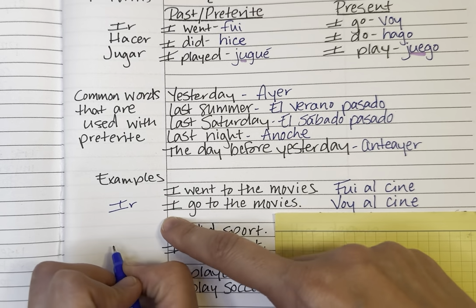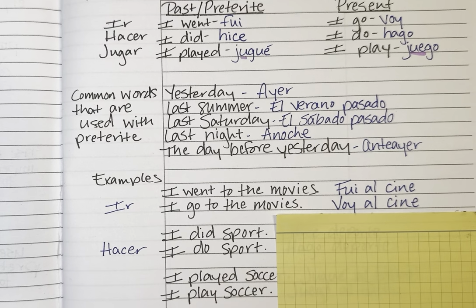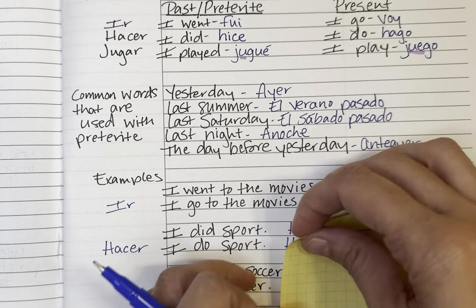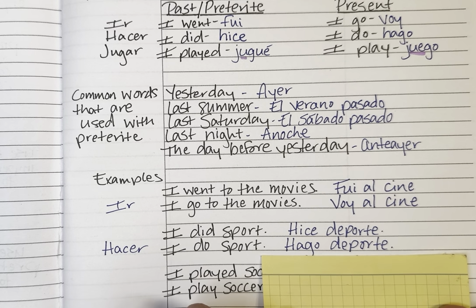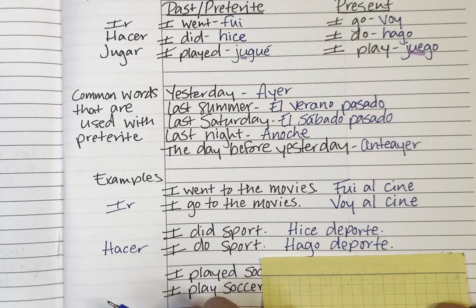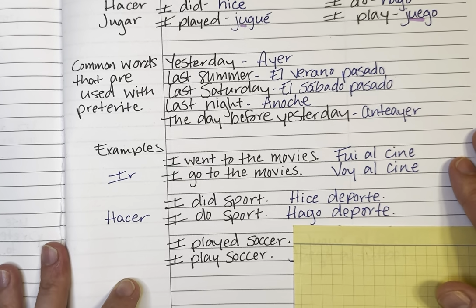All right, to do, hacer. So I did sport in the past. Hice deporte. I do sport in the present. Hago deporte.